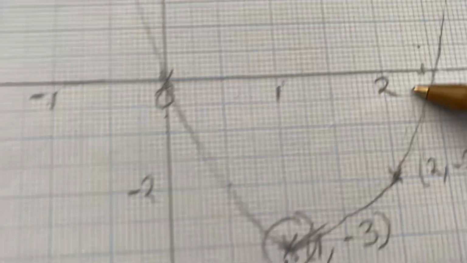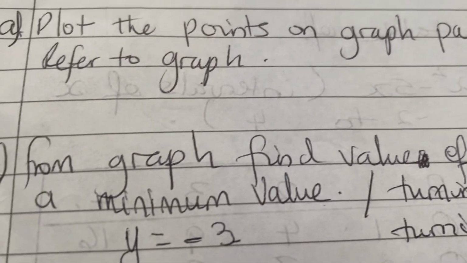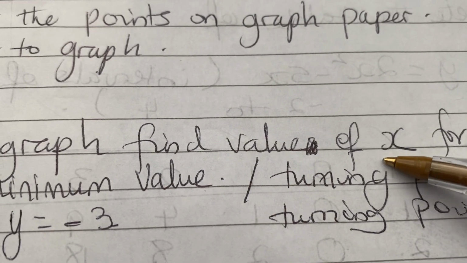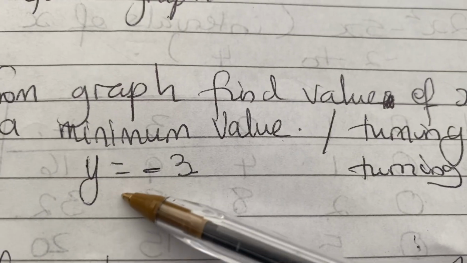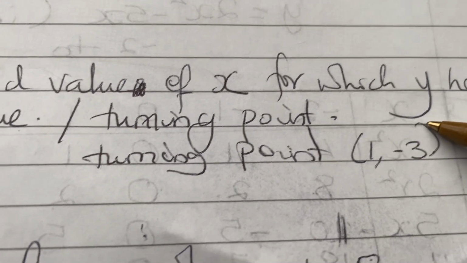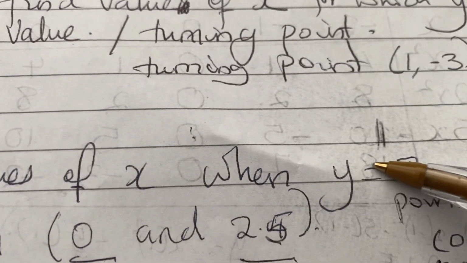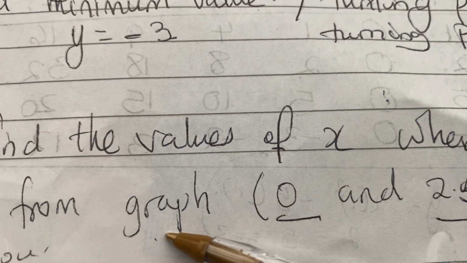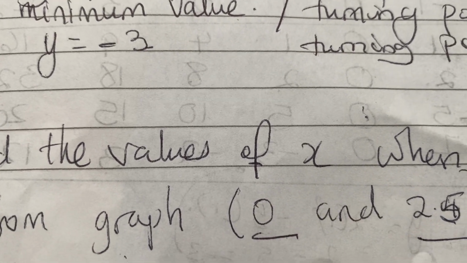So let me show you my work. From the graph, the turning point is y equals -3, which is 1, minus 3. Now for the values of x when y is 0, from the graph it is 0 and 2.5.